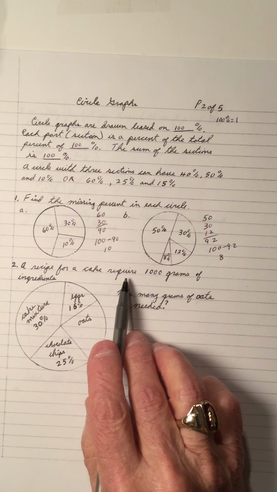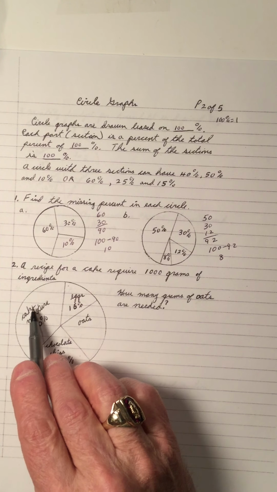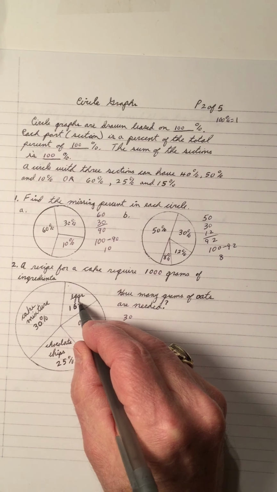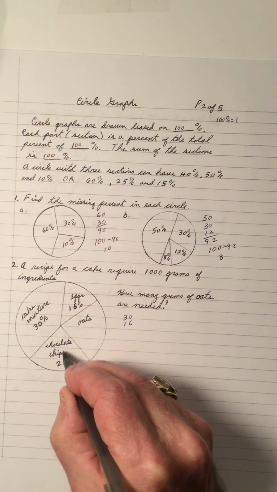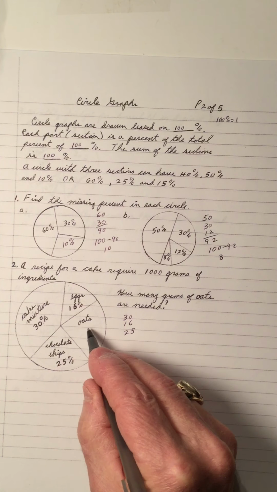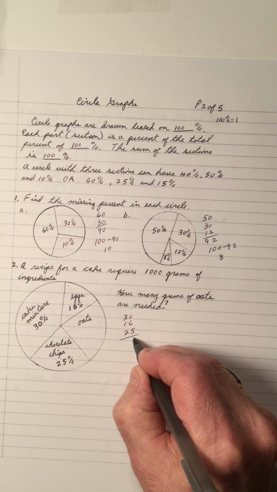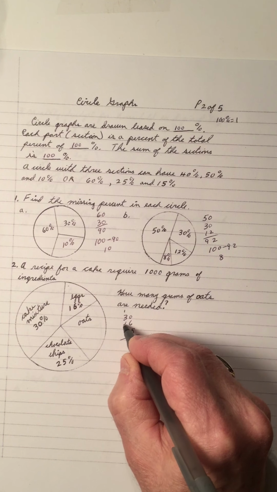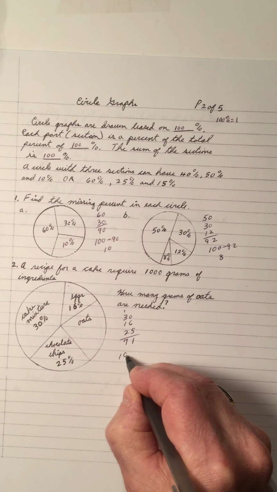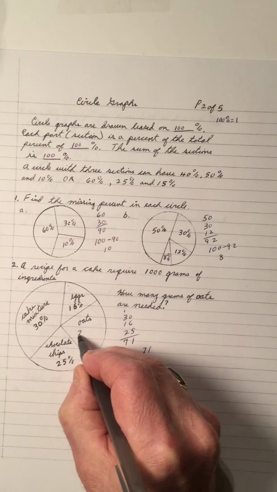A recipe for a cake requires 100 grams of ingredients. So a cake mixture is 30%. The egg is 16%. The chocolate chips is 25%. And we have 3 of these. Oats is the unknown. So if we add 6 and 5 make 11, carry your 1, 4, 5, 7, 71. So that means oats must be 100% minus 71%, which is 29. So oats is 29%.